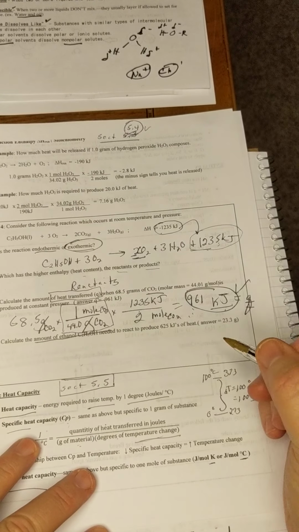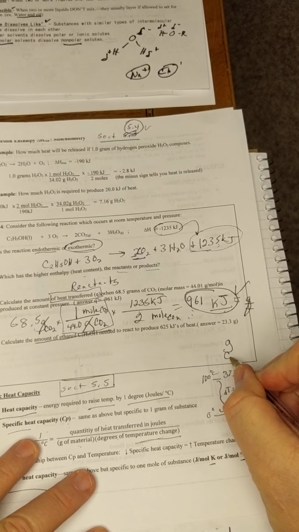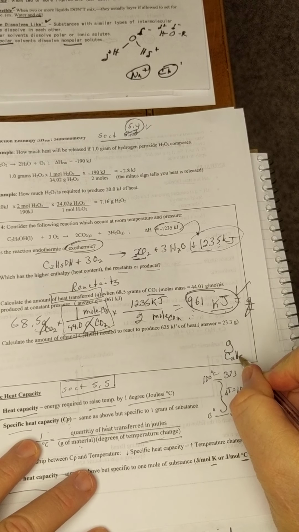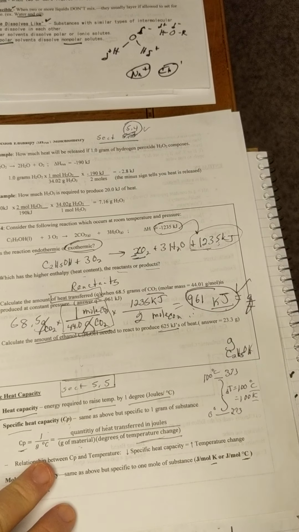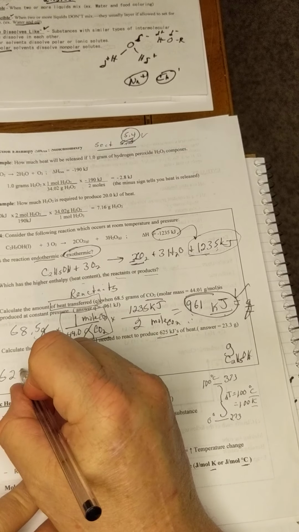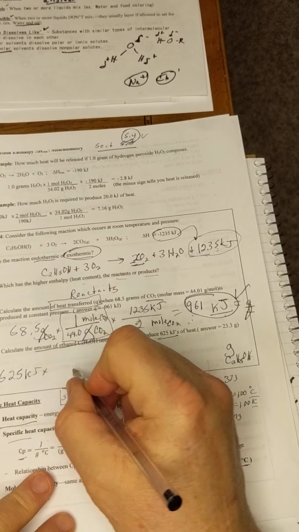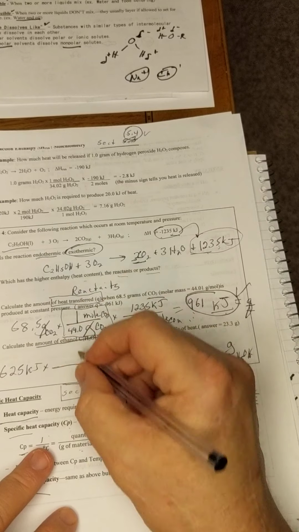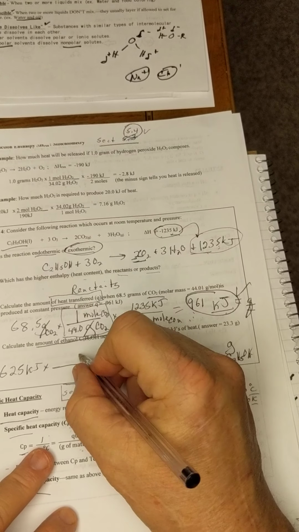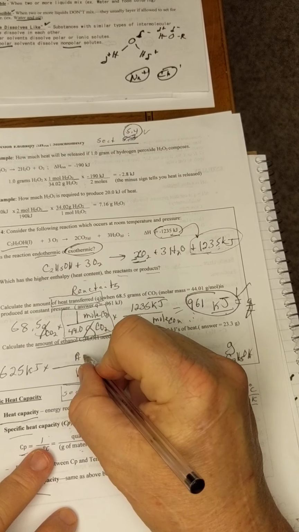Calculate the amount of ethanol. So I want to know the grams of C2H5OH, the grams of ethanol, to produce 625 kJs. And now I'm going to go from kJs to ethanol. I don't really like this one, and I'll tell you why.